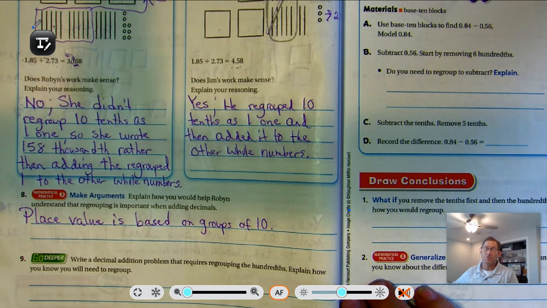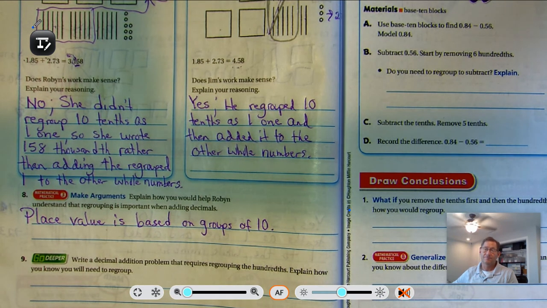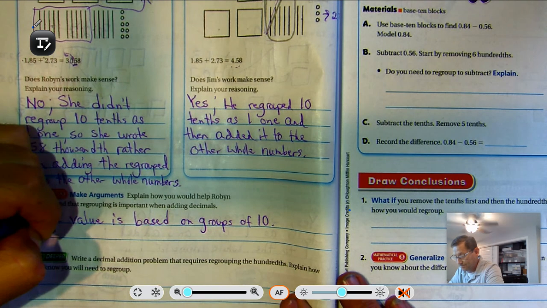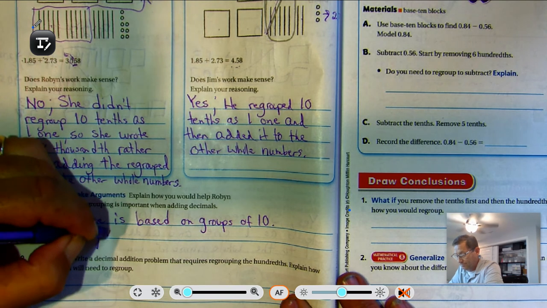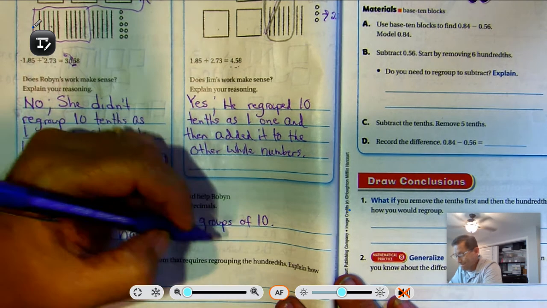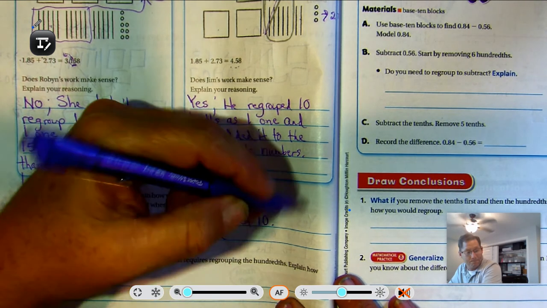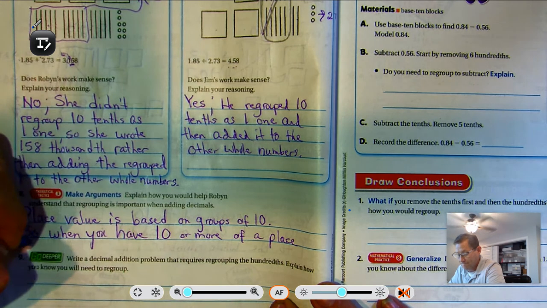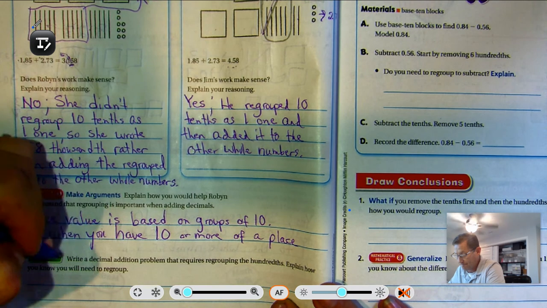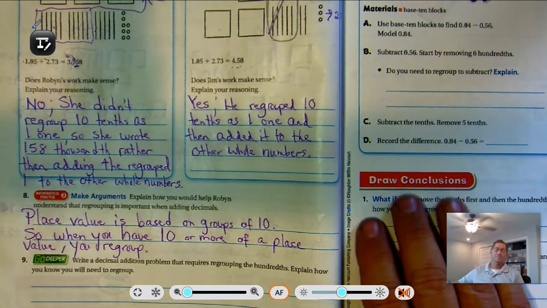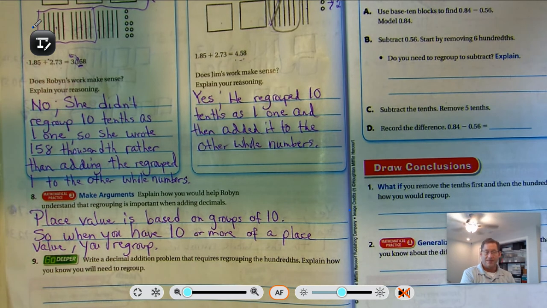So she had a group of 15. She needed to regroup. So when you have 10 or more of a place value, you have to regroup.